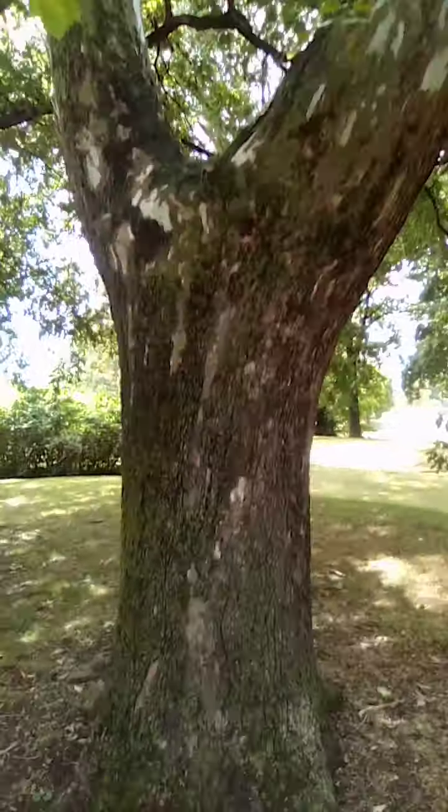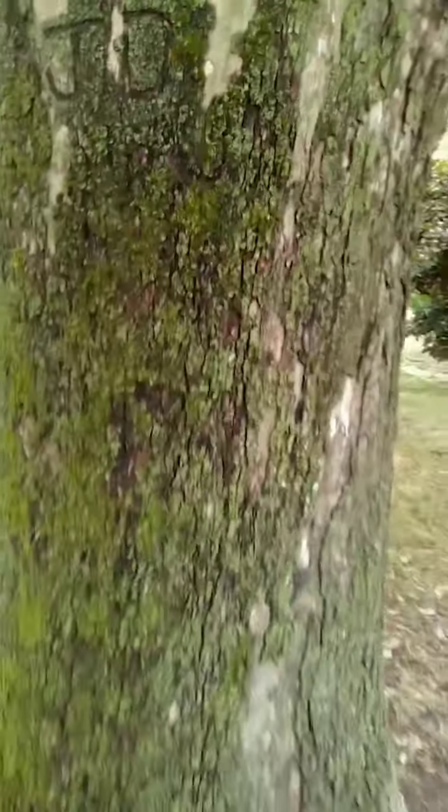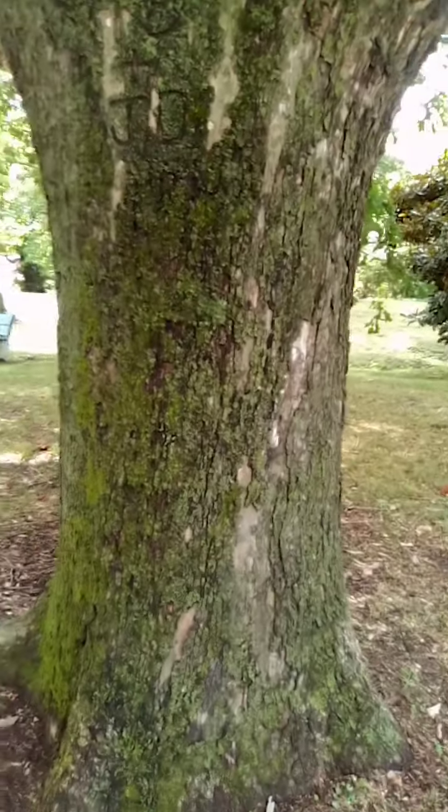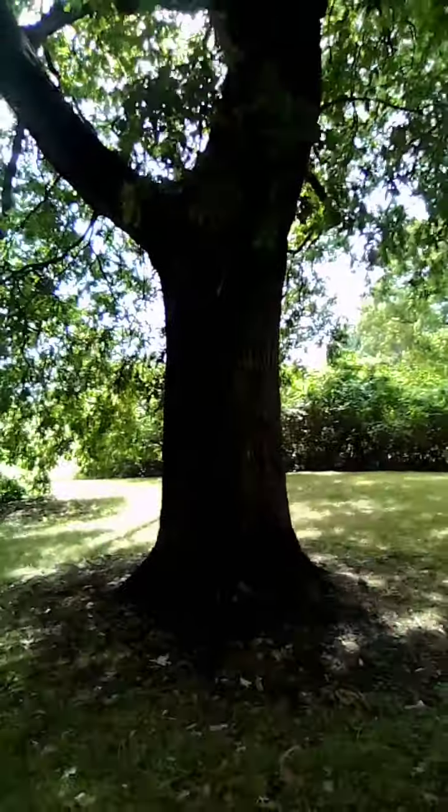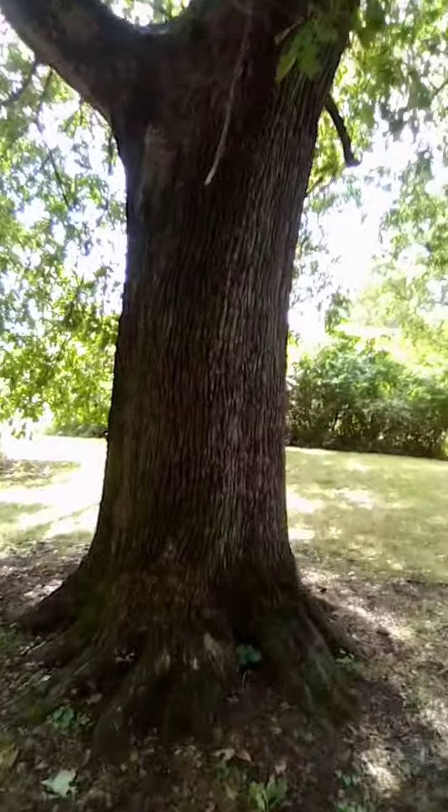And look how big it is. This tree gotta be at least 100 and some years old. How big or wide it is, it's like 4 or 5 people. Look at this oak tree here as well. It's another oak tree. Huge, huge tree.